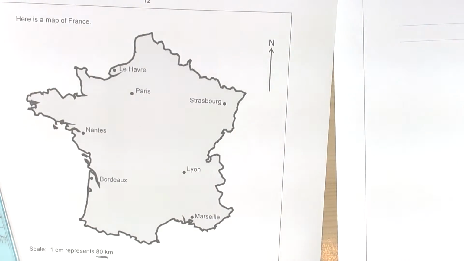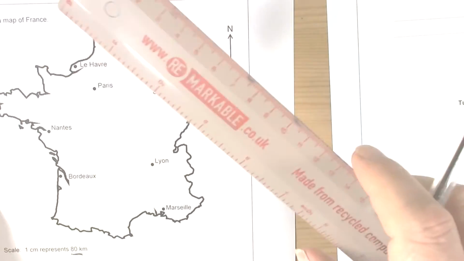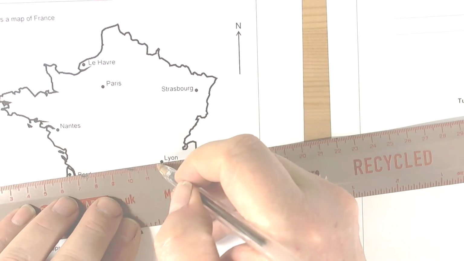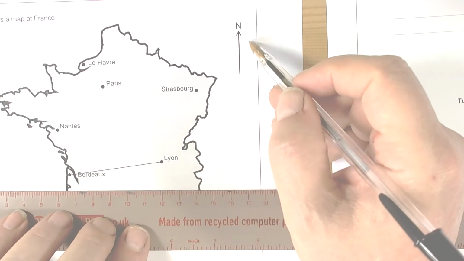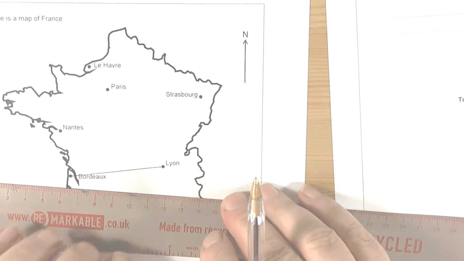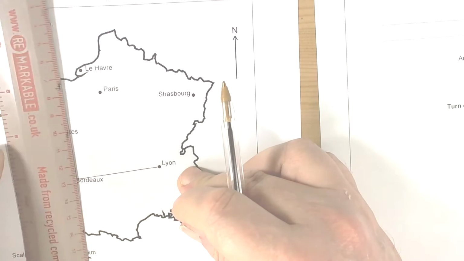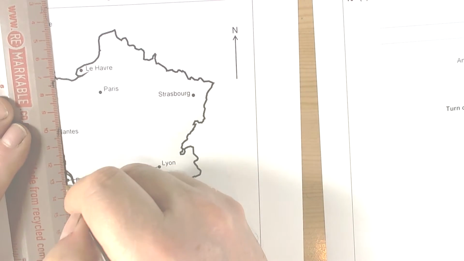So it says Bordeaux and Lyon. So we need to join those two together. And it's given us a north line for a reason, to show the direction of north for doing bearings. And it says Lyon from Bordeaux, so our north line needs to be drawn from Bordeaux.